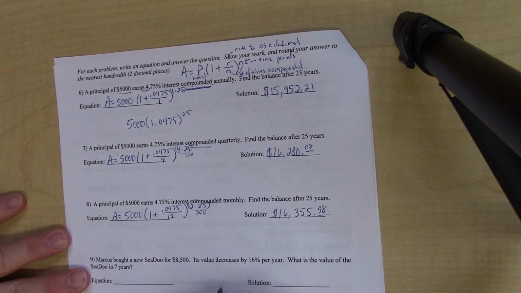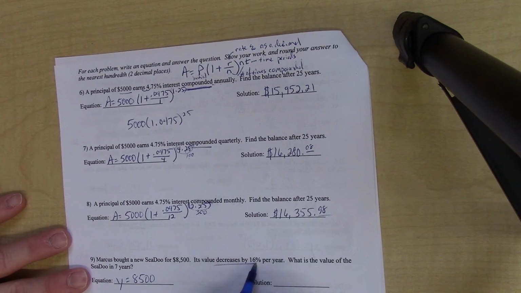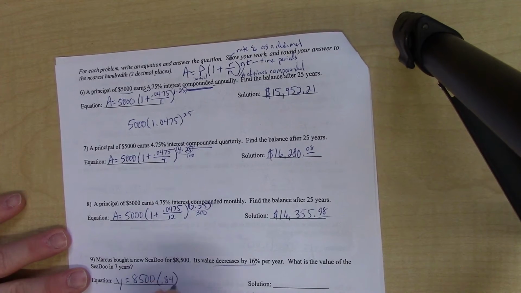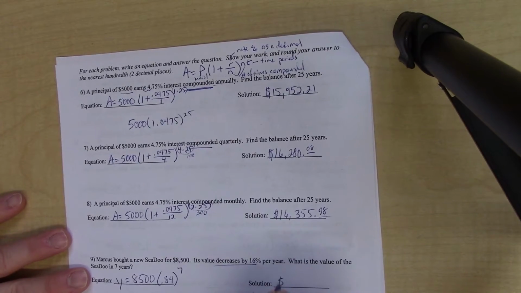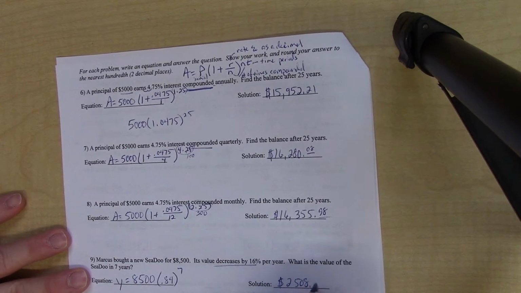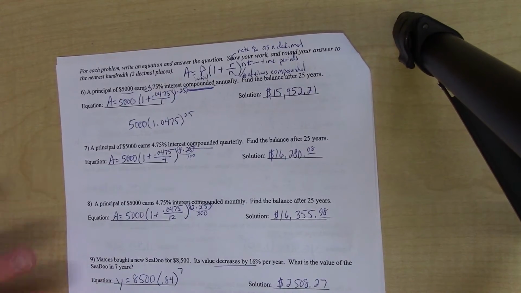All right, next problem. I don't see compounded, so I'm back to y equals ab to the x. So y equals the initial amount, 8,500, decreases by 16%. I see percent, 100 minus, this is my b, 16 is 84. Move the decimal over 2 places, I get 0.84. What is the value in 7 years? To that power, plug it in, $2,508.27, which really sucks to think that in 7 years you've lost $6,000 in equity on this ride.